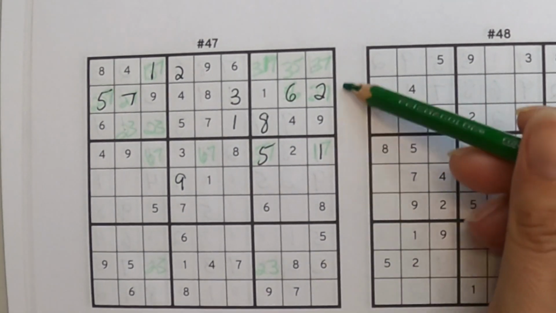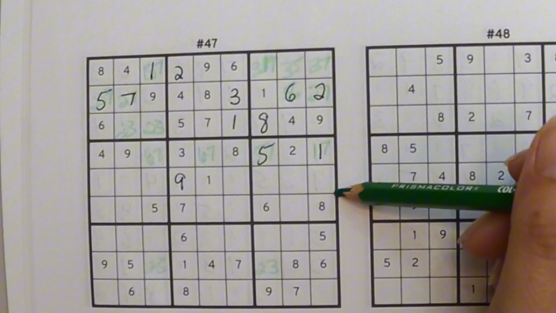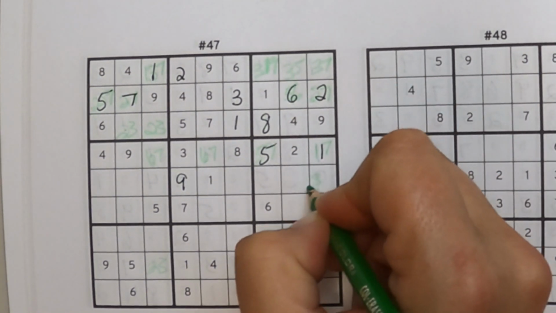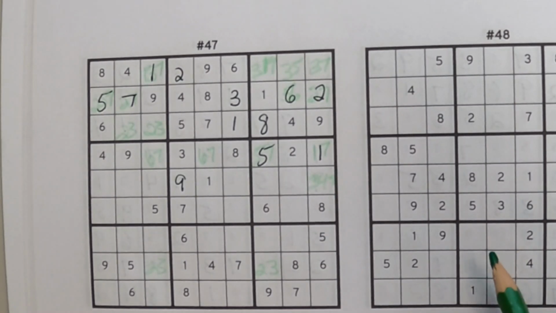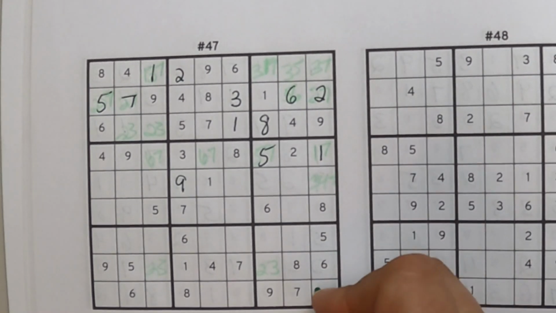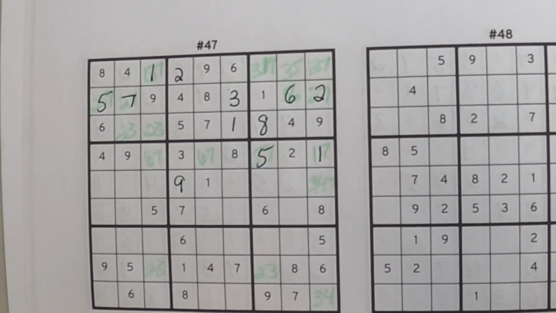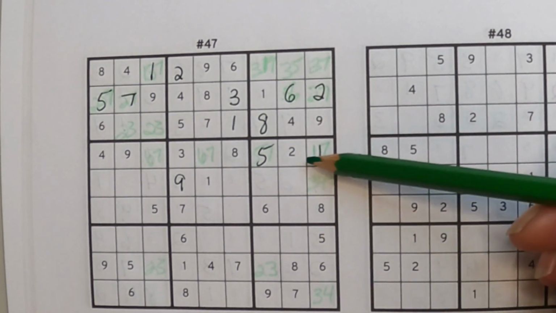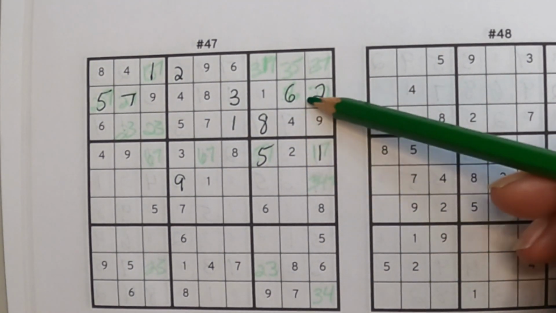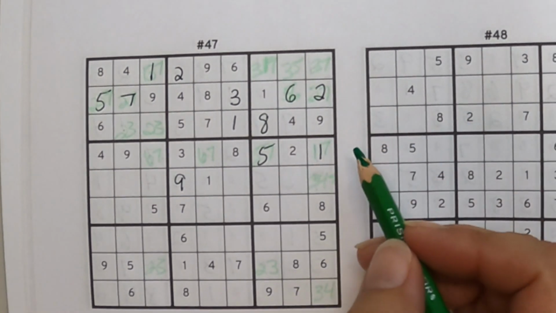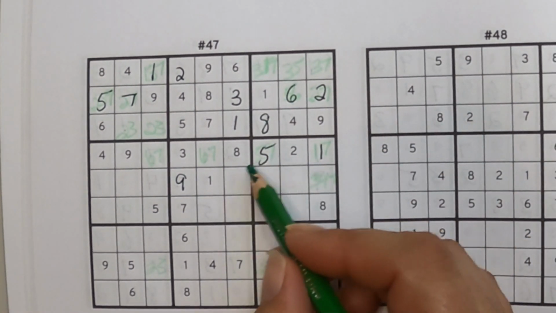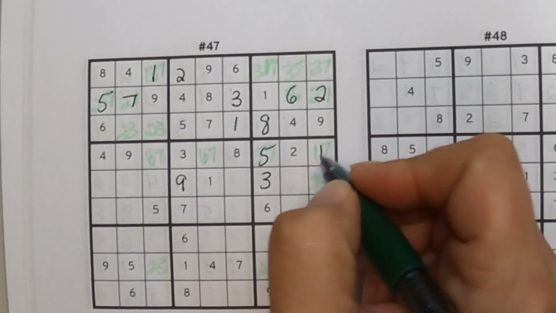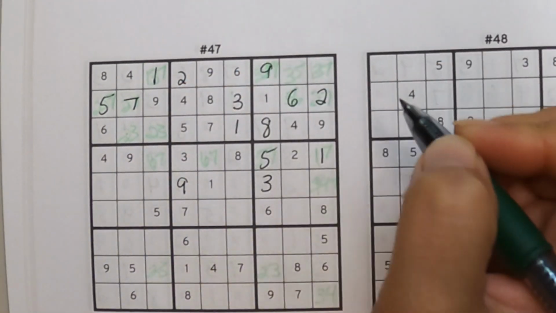If we look at this column, we're missing 3, 4, and 7. No help here. 3, 4, 7. Got a 7 here, so 3, 4. If we look at this column, we're missing 1, 3, 5, and 9. We've got a 1 and 5 here and a 9 here, so that makes this our 3. That 3 makes this our 9.